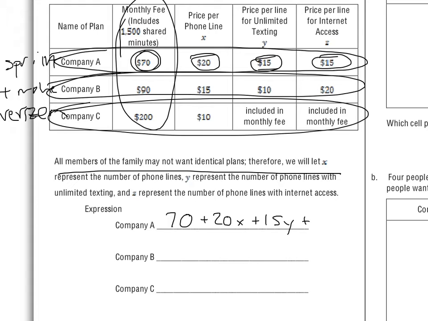And finally, $15 for every line with internet access. All right, go ahead and write the expressions for company B and company C all on your own.